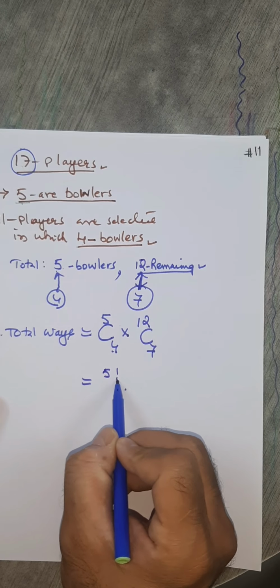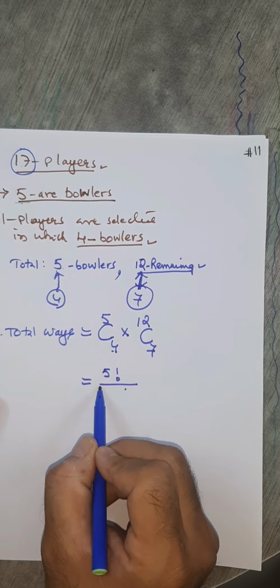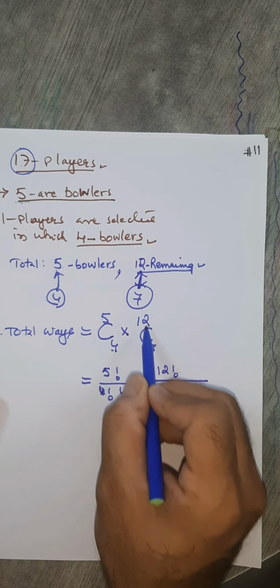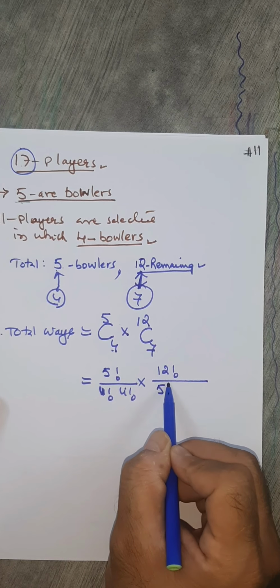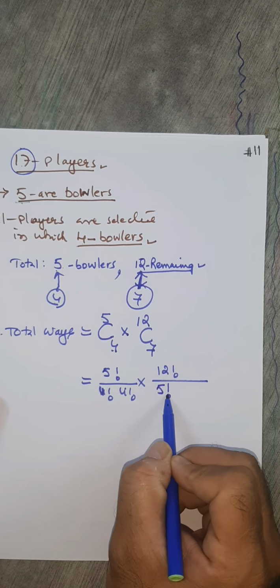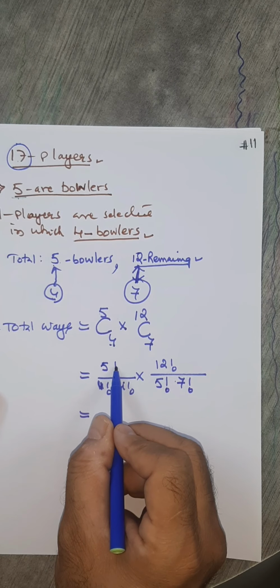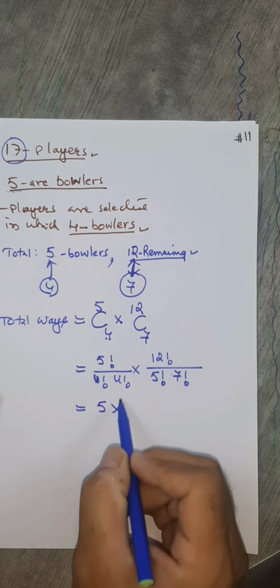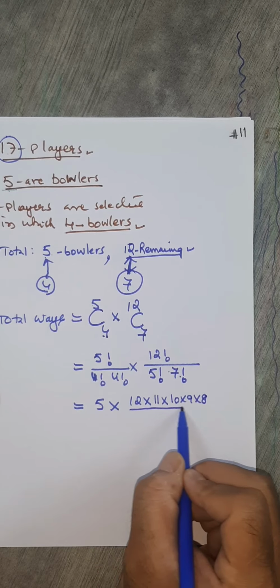Here you have 5 factorial upon 5 minus 4, that is just 1 factorial into 4 factorial. What about this? 12 factorial upon 12 minus 7, which is 5 factorial into 7 factorial. Now this you can write 5 into 4, so 4 factorial gets cancelled. This is just 5. 12 I can write as 12 into 11 into 10 into 9 into 8 into 7 factorial, that will get cancelled with this.